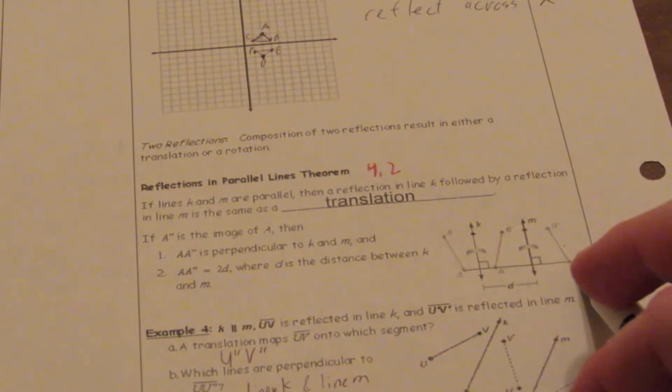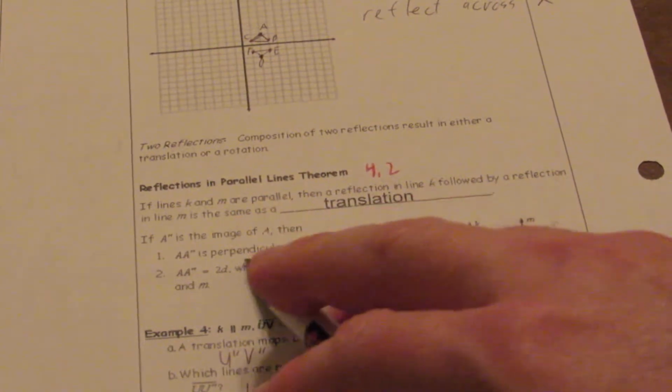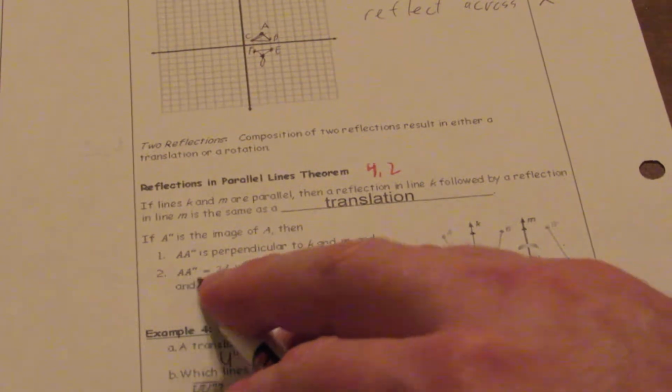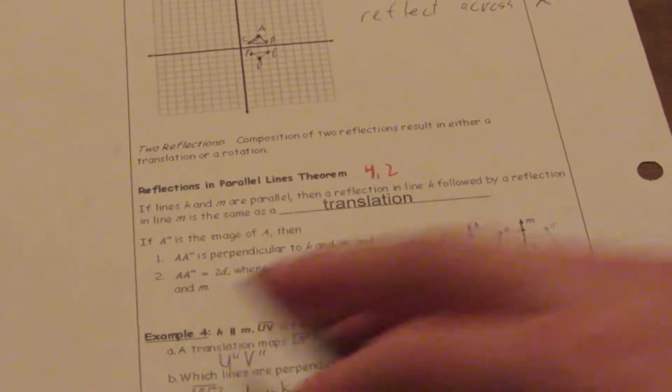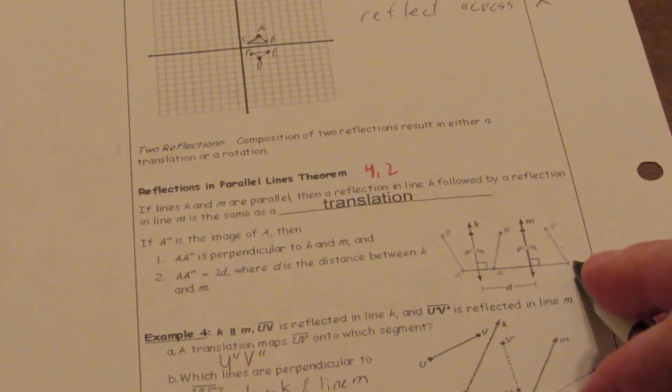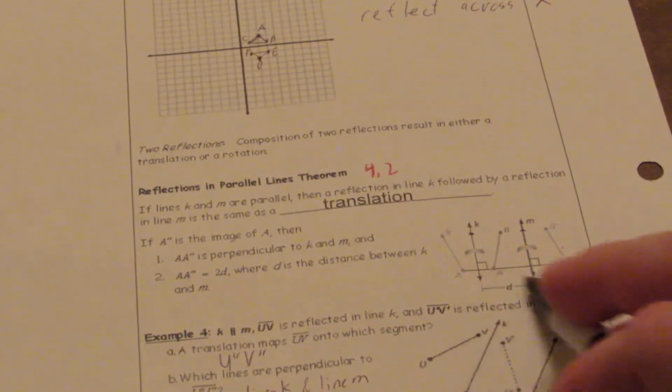Okay, so A to A double prime, which is me connecting those two lines, is perpendicular to both K and M. And AA double prime equals 2D, where D is the distance between our two parallel lines. So the distance from A to A double prime is twice the distance between the lines.